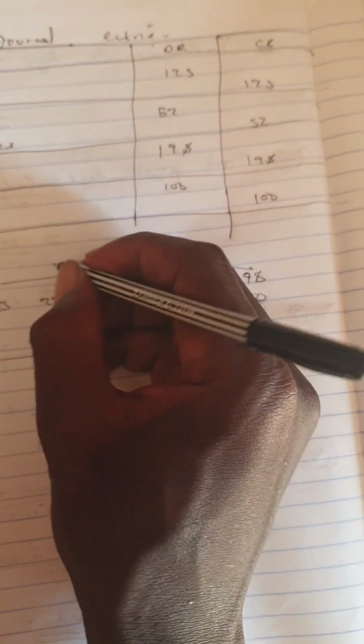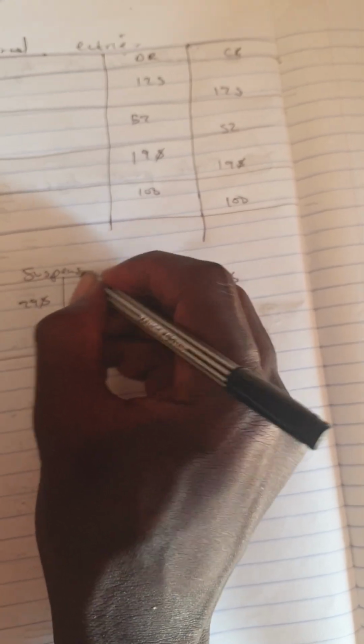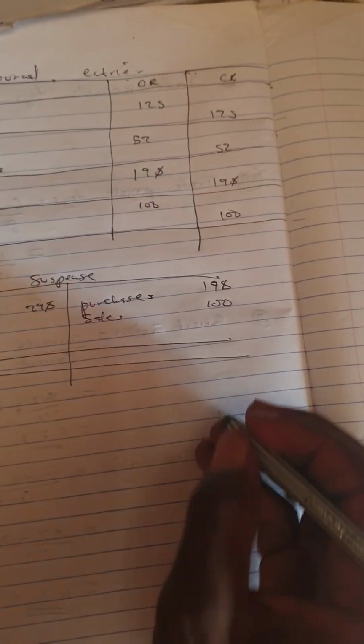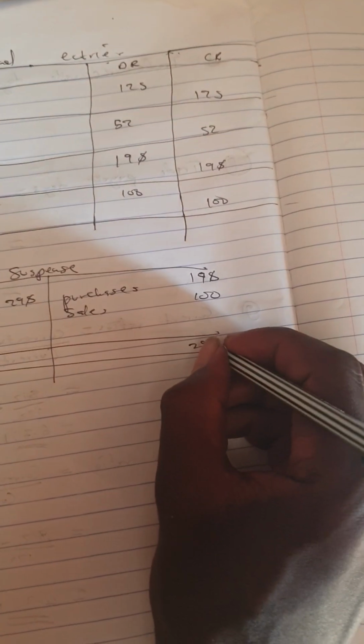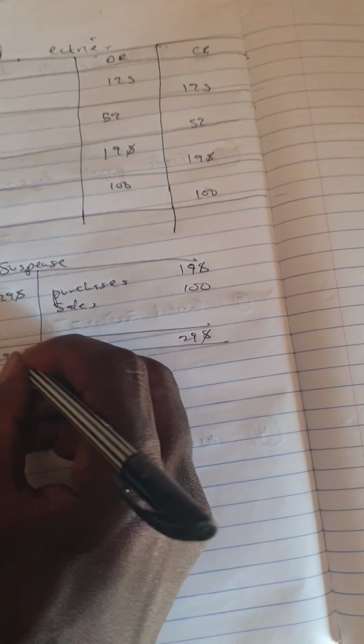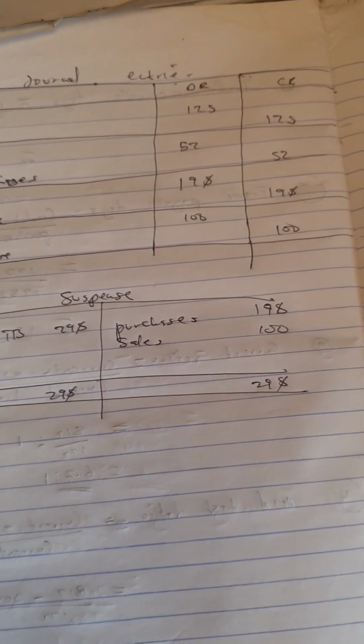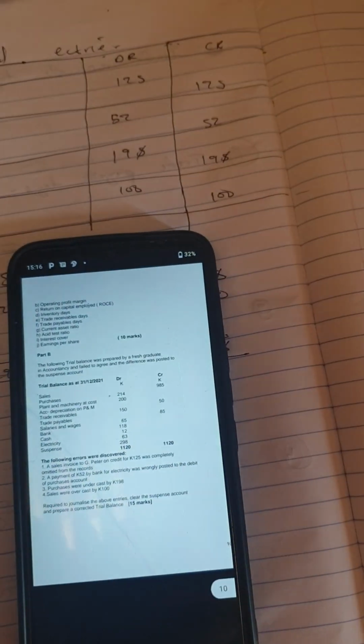This suspense account has to balance. If it doesn't balance, there's simply a mistake which was made in the journal entries. So if you add this, we're going to have 298. Adding this up, we have 298, which simply means our suspense is okay. Next, we're supposed to finish up the trial balance. So let's finish the trial balance.